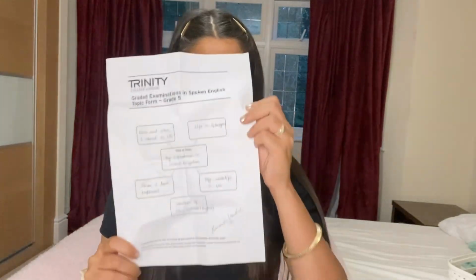Once you enroll online, you'll get a confirmation email in your mailbox regarding the test date, venue and other important guidelines. So just go through that email word by word. It will be very helpful. Also in that mail there will be a link to download this form, which you have to carry with yourself while going for the test, and you have to fill this form at home itself. This form is basically about the topic on which you're going to speak in front of the examiner.